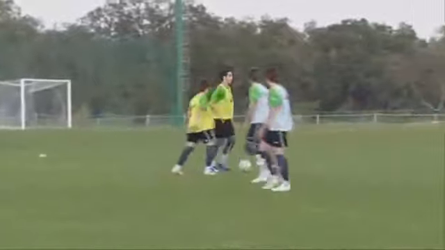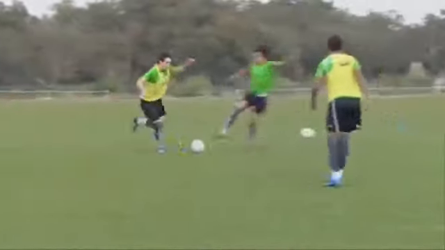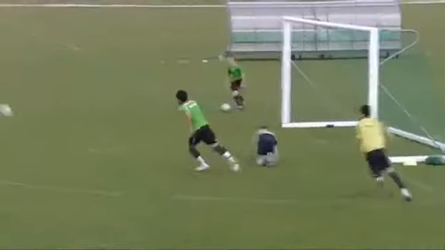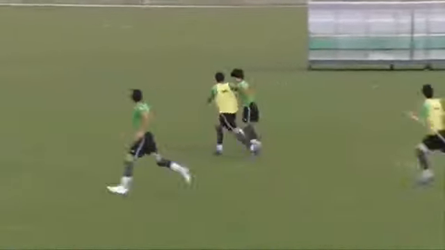After a shot, if the ball goes out of play, the next team comes in. But if the goalkeeper makes a save, then the game continues, and each team should be alert to transition.